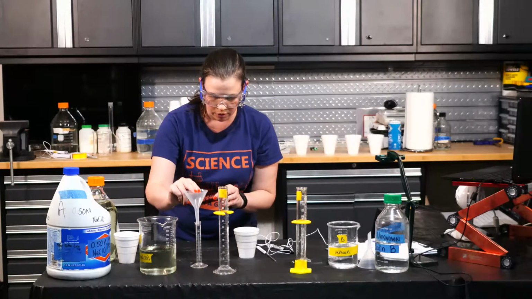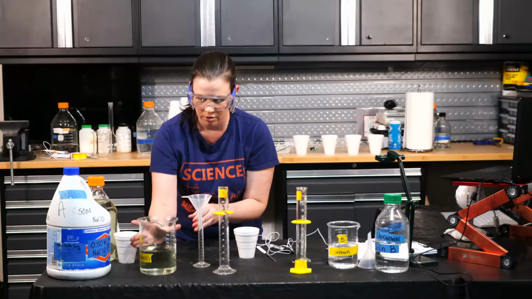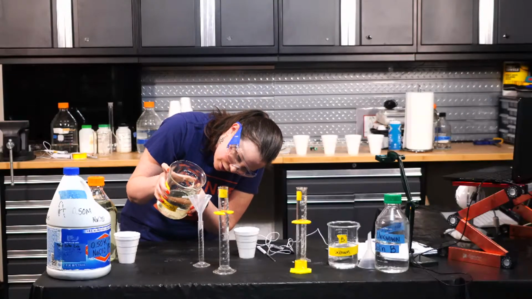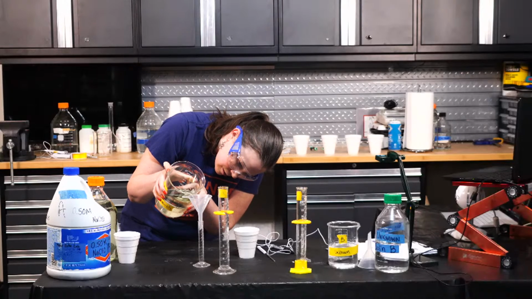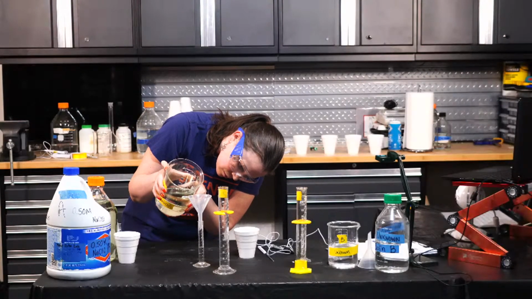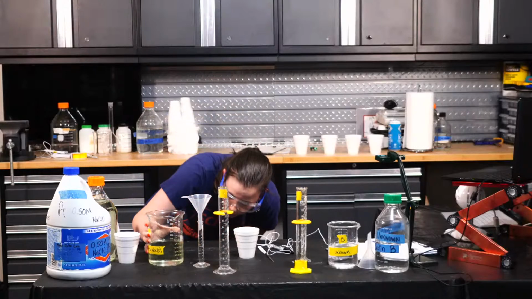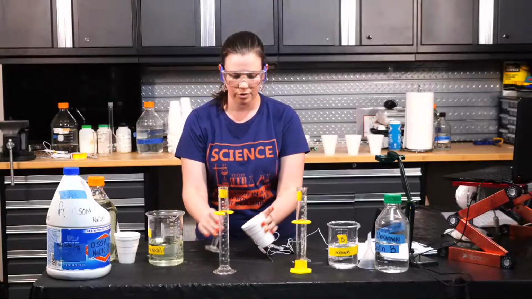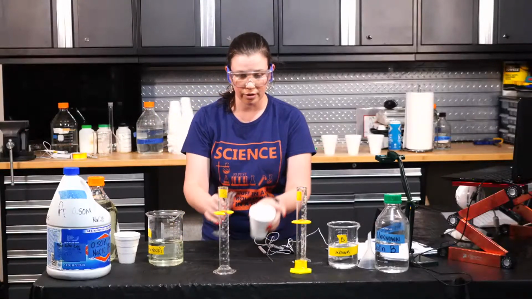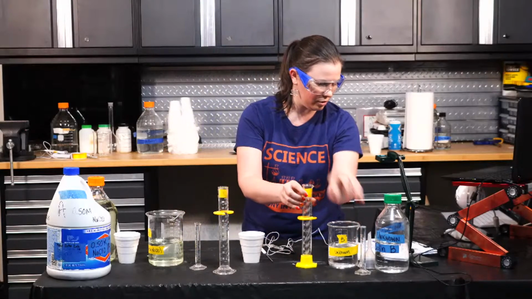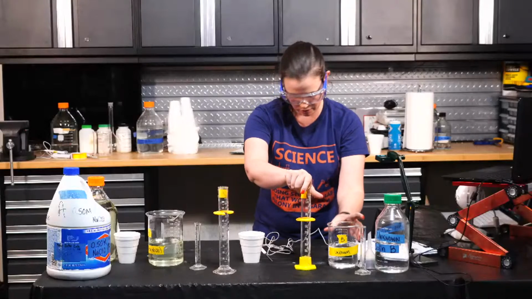So again, I'm going to use the graduated cylinder here to try to pour only 5 milliliters of bleach. Very slowly. All right. Whew, just barely. So there's my 5 milliliters of bleach. There's barely anything in there. And then we're going to go to 45 milliliters of solution B.